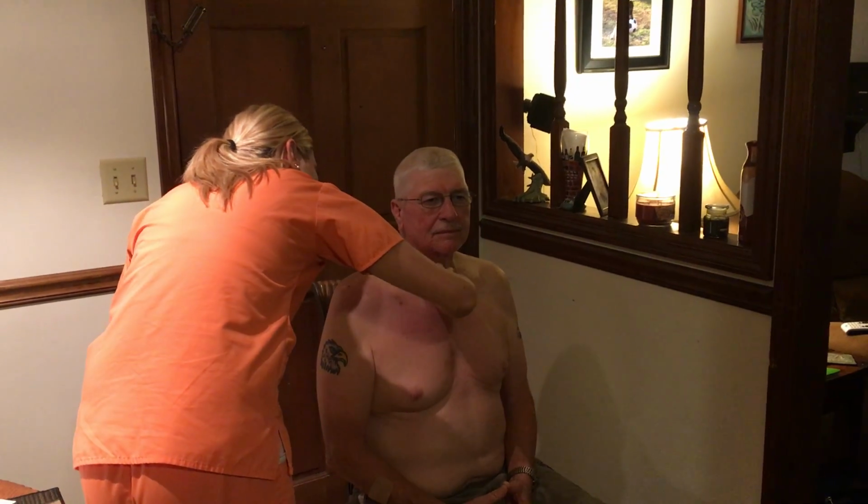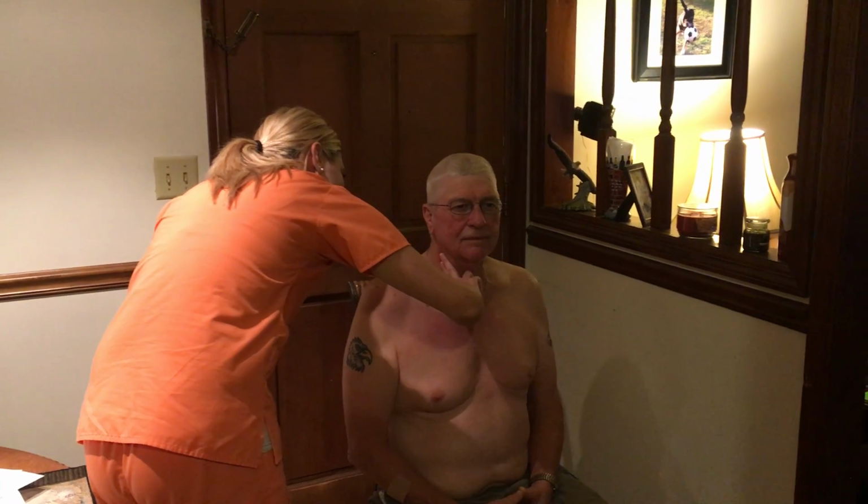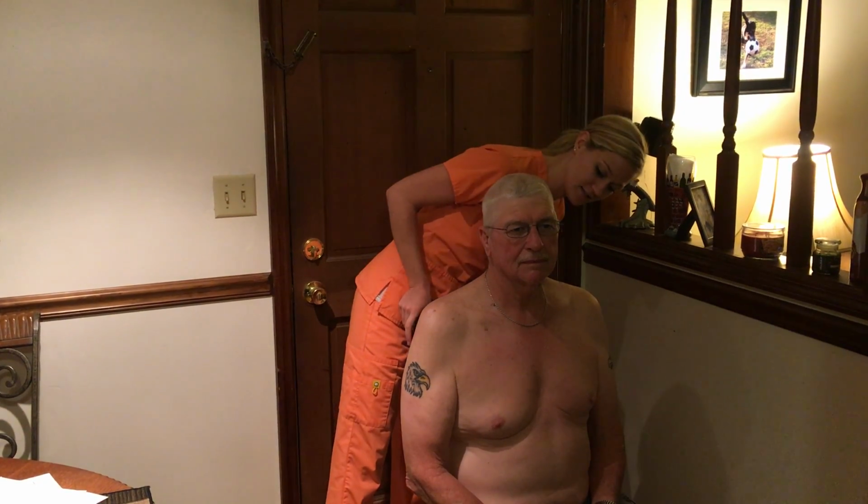Alright. So I'm going to start off by palpating your carotid artery. Got good pulse. And try this side. Okay. His carotid arteries, I'll rate them out of 2. I cannot visibly see any jugular vein pulsations on either side.